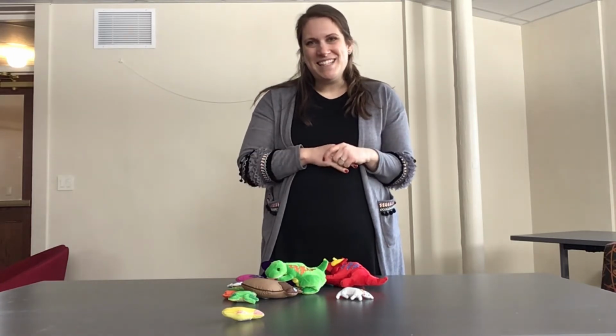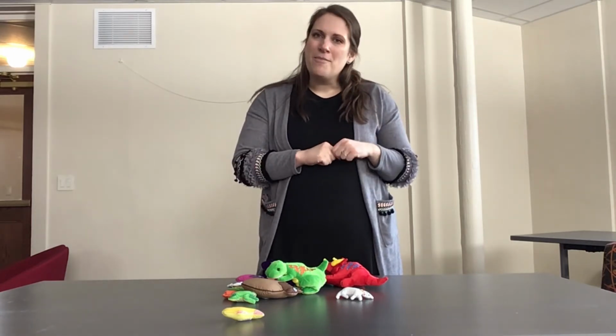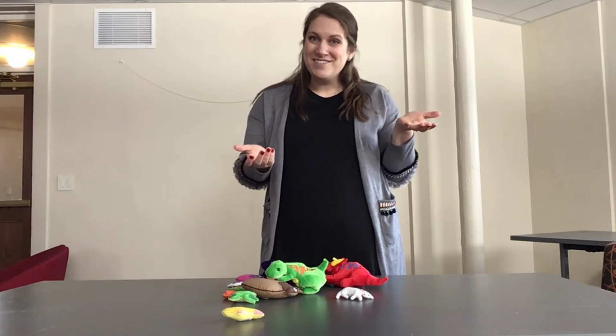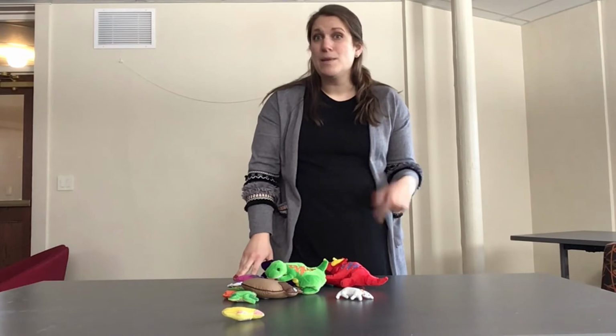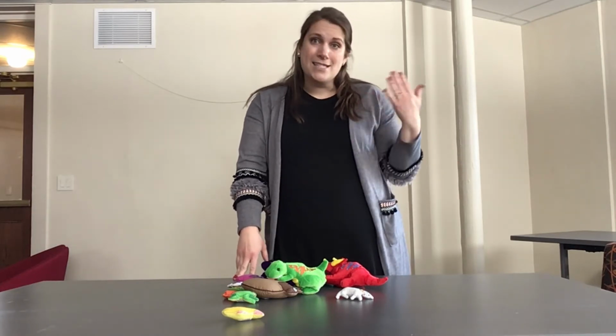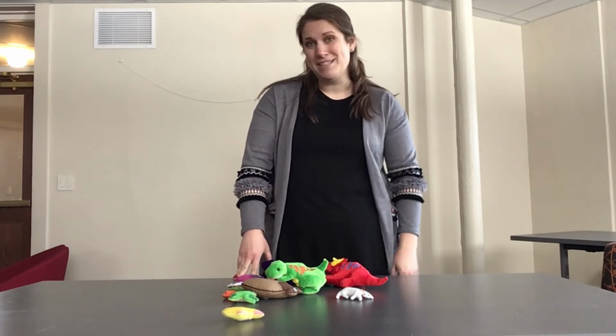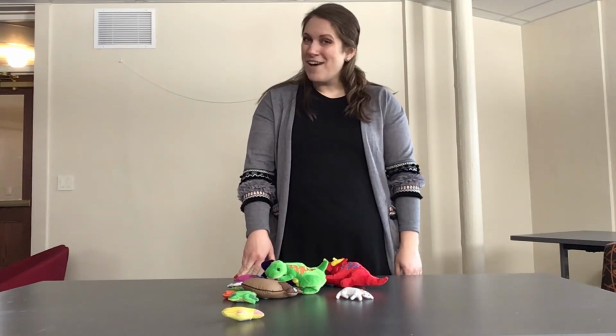So hope you have fun with this one and it gets you moving around your home as you sort some of your stuff. If you don't have a ton of animal things, another great way to practice this is with laundry. So you can sort with socks and t-shirts, patterns, all sorts of stuff. So if you're looking for more sorting fun, try that out.